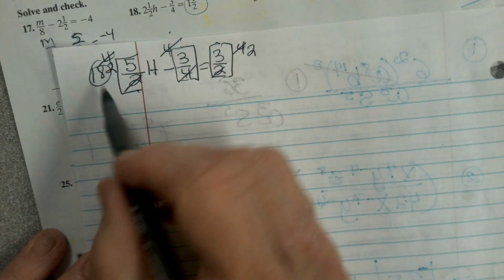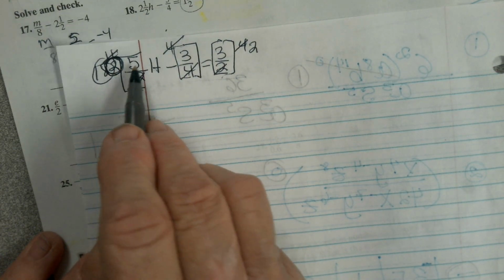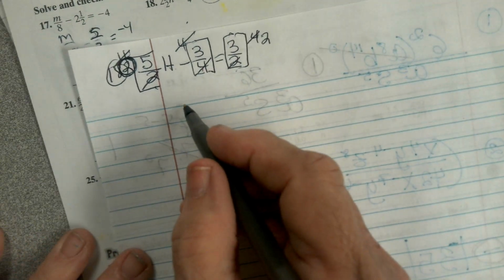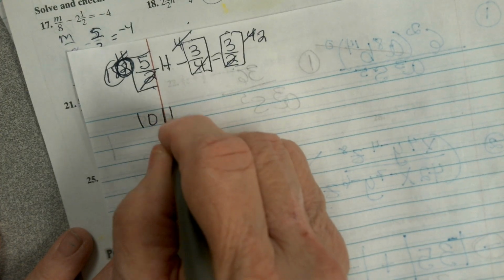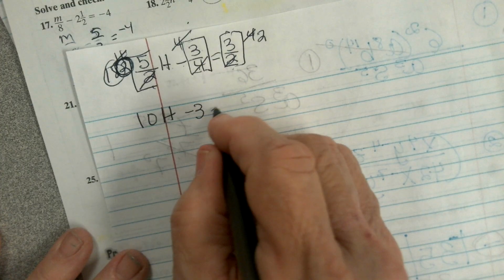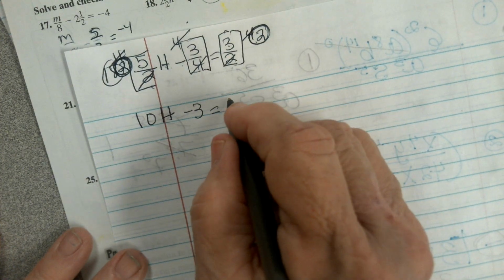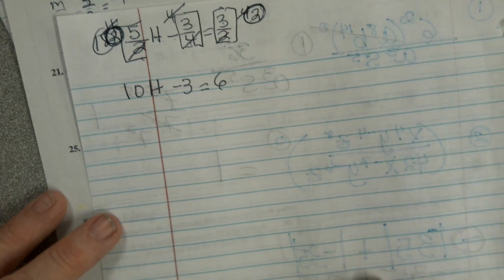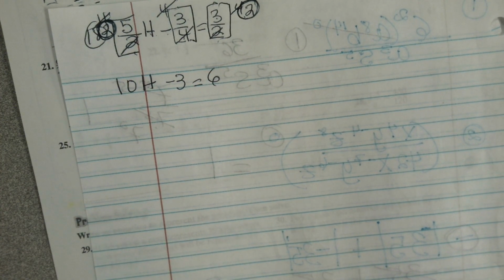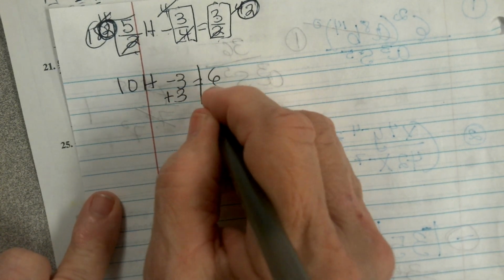So we're left with, make sure you circle this, you don't want to forget it. 2 times 5h is what? 10. Is 10h minus 3 equals, don't forget this 2 on the outside. 2 times 3 is 6. And then what do I get rid of now? The negative 3, which is a positive 3.